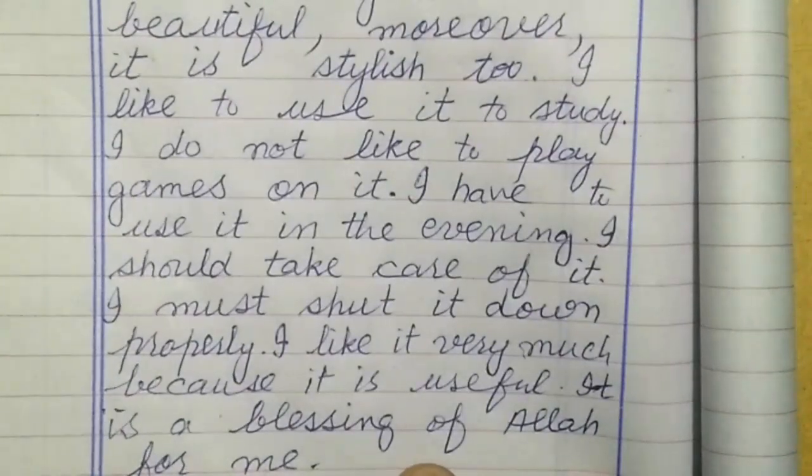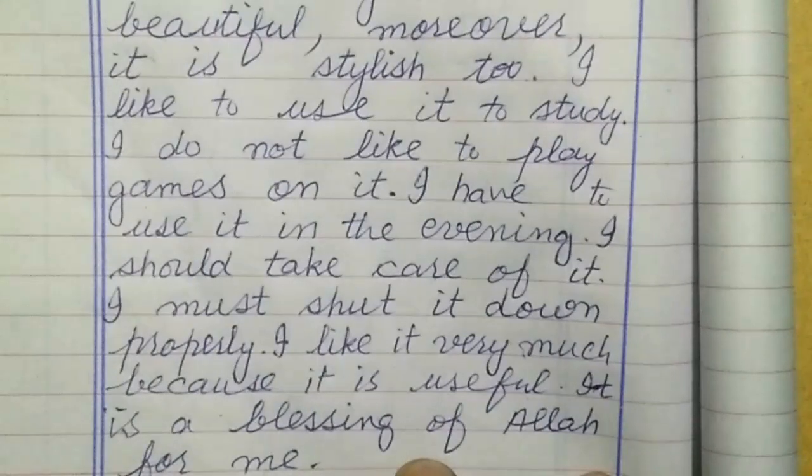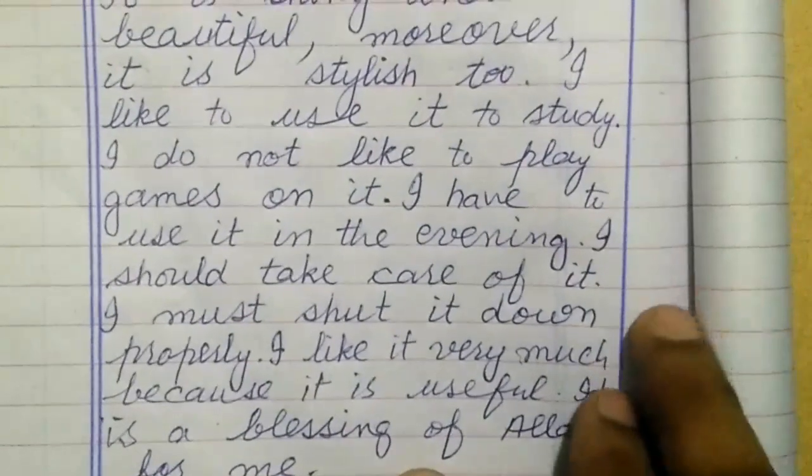Students, you will write another paragraph on my laptop of 15 sentences using the same structure.